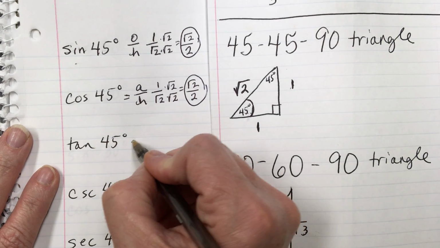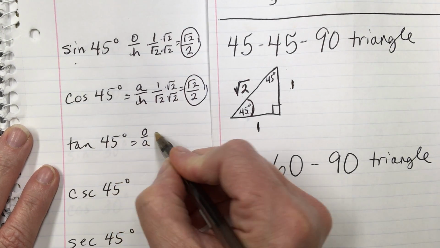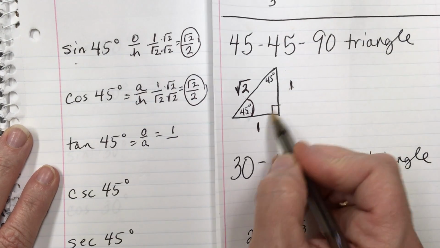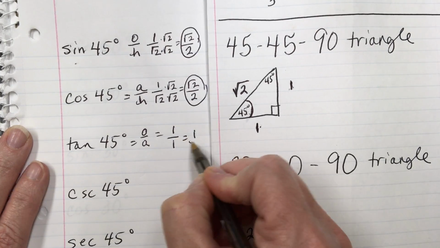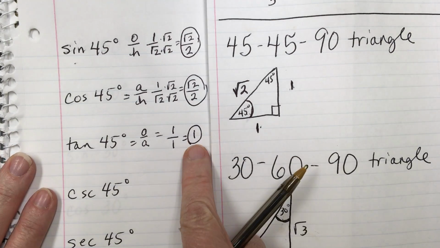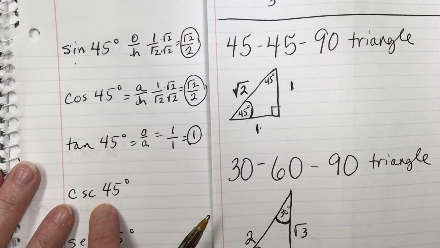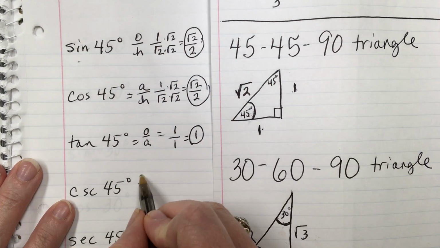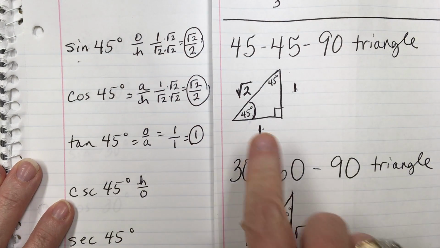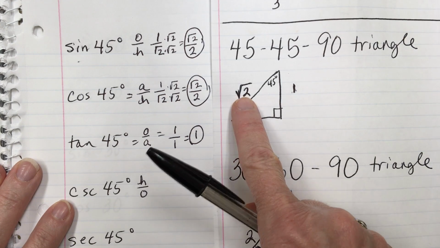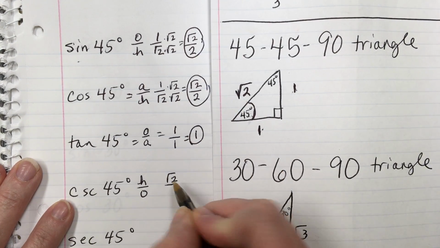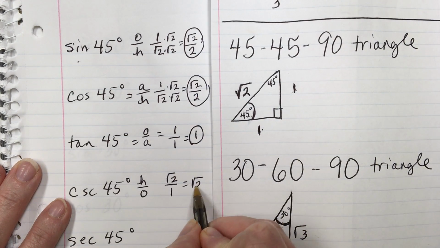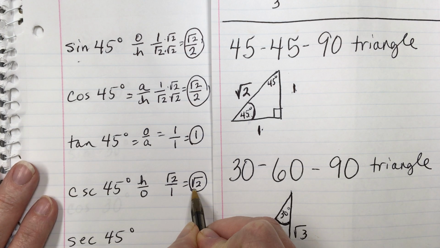Tangent is opposite over adjacent. So tangent of 45, opposite side's 1 over adjacent side is also 1. Therefore, tangent of 45 is 1. Now, cosecant of 45. That is the reciprocal of sine. Therefore, it is hypotenuse over opposite. So if your 45 degree angle, your hypotenuse is square root of 2 over your opposite side of 45 is 1. So square root of 2 over 1 gives you square root of 2.